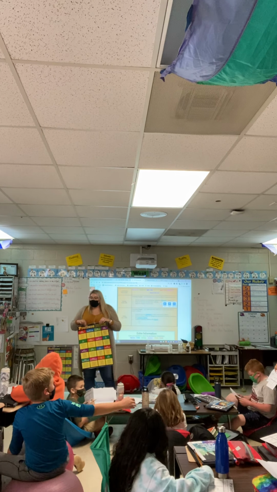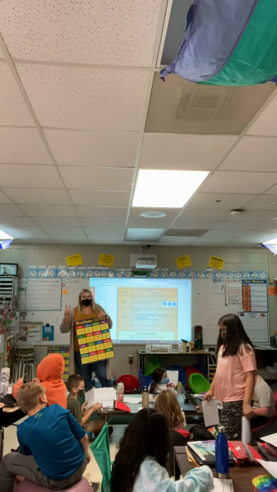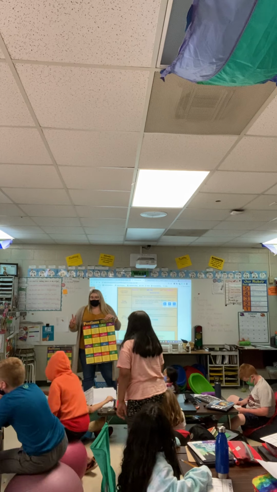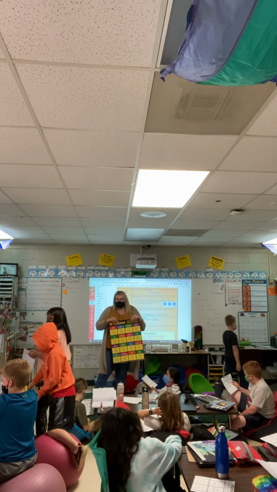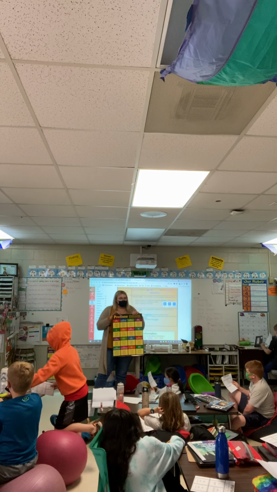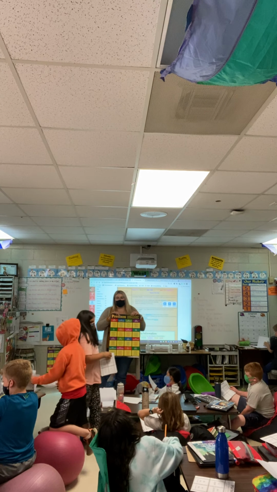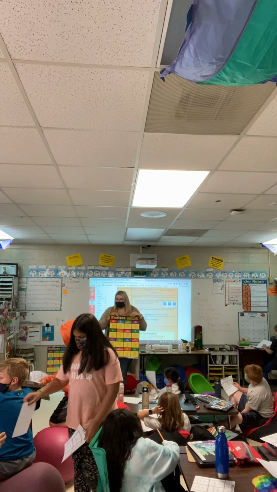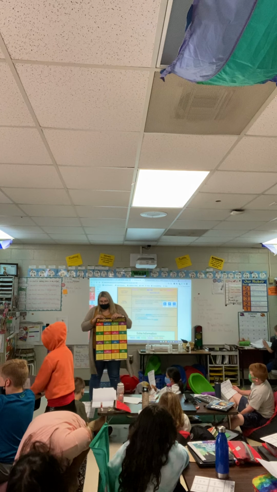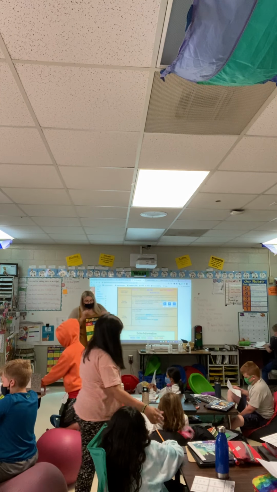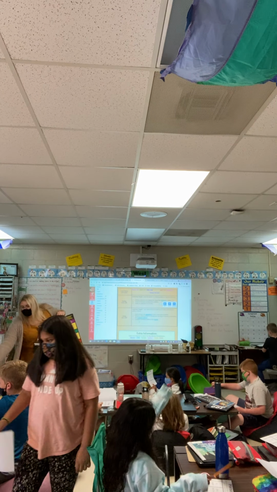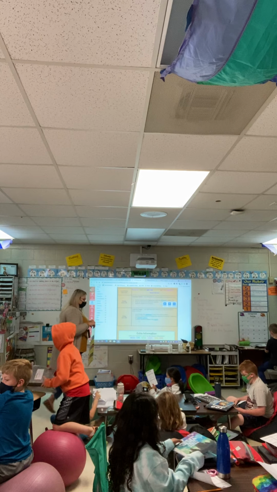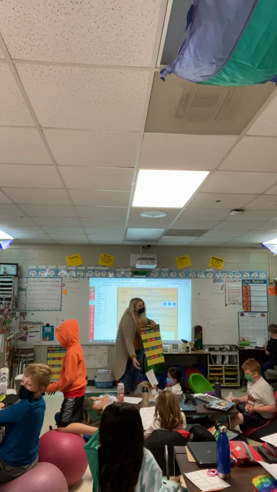So on your paper, you need to write 2 examples of each, using each prefix. Okay? So you can either use this chart, or you can make some up on your own. So you don't need to cut anything. You just need to glue it inside of your writing journal.